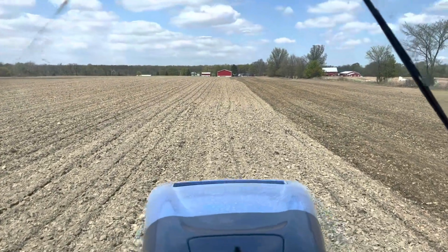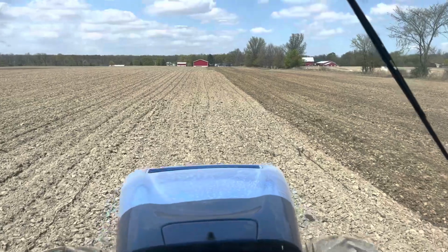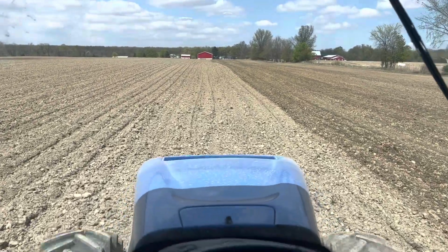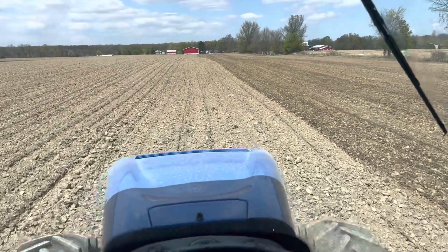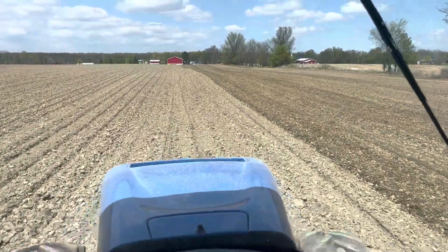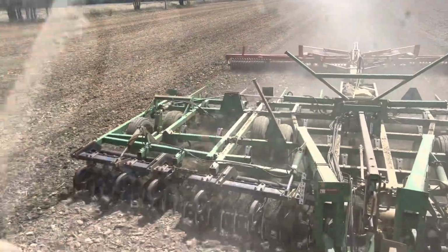It's Wednesday, April 21st, I think. Still nice out, but very cold. I decided to put the soil finisher on the tractor and try and work this down.